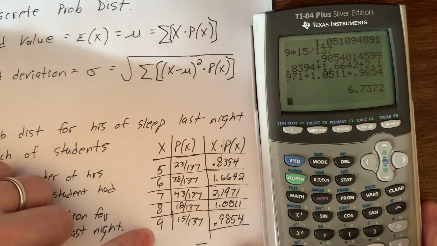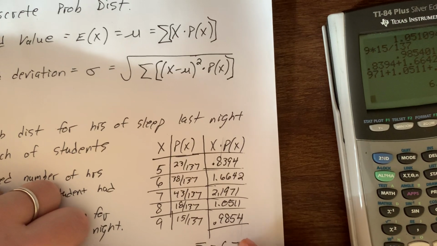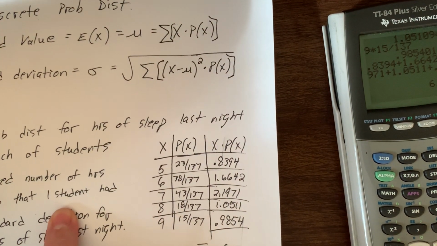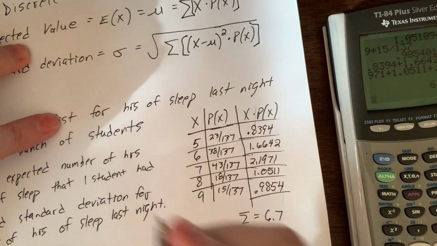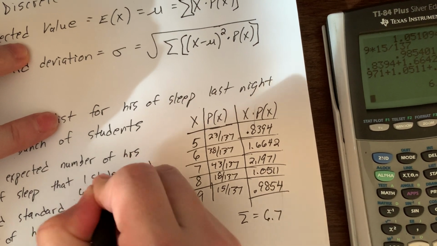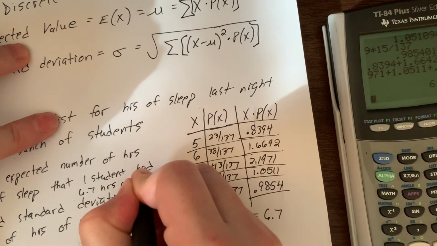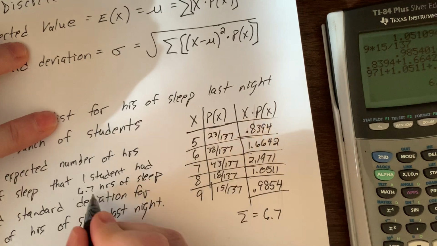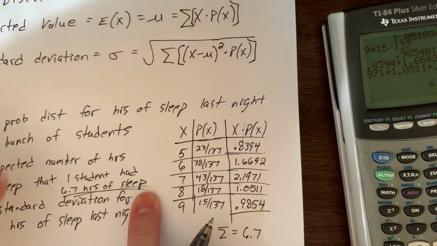So I'll take one decimal here, and we'll say 6.7. So coming back over here, the answer is we'd have an expectation of 6.7 hours of sleep.